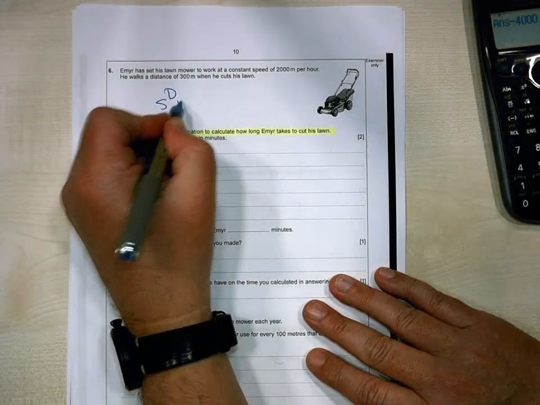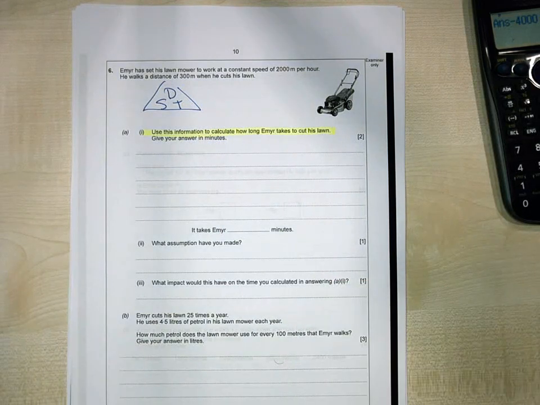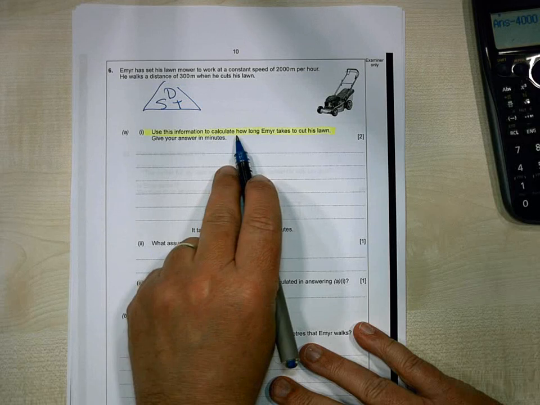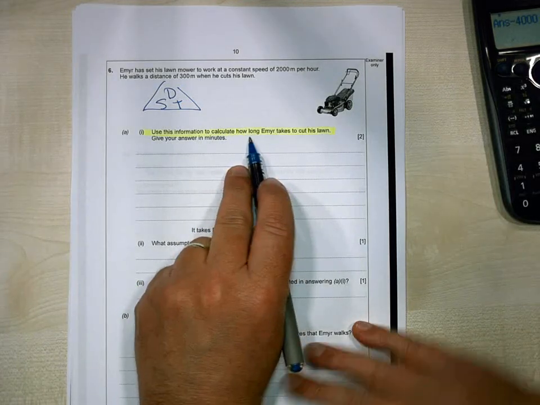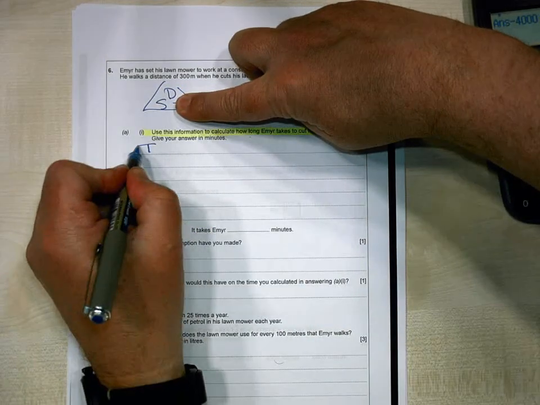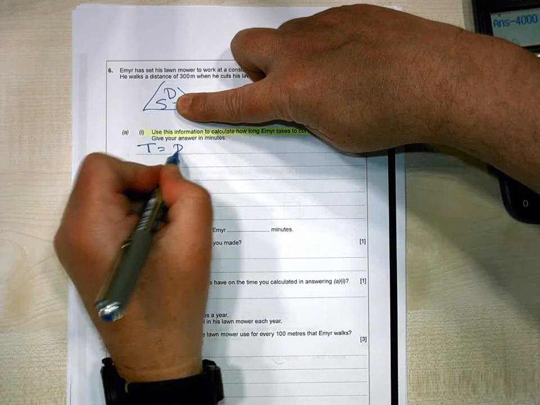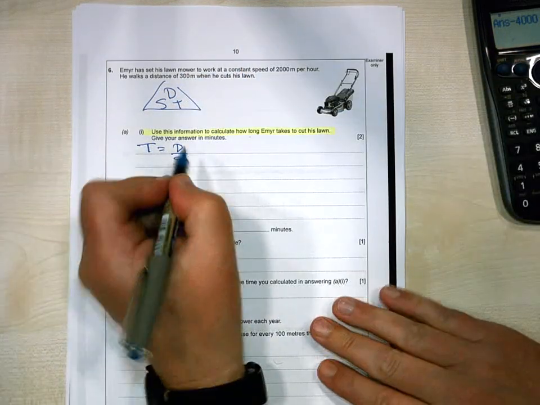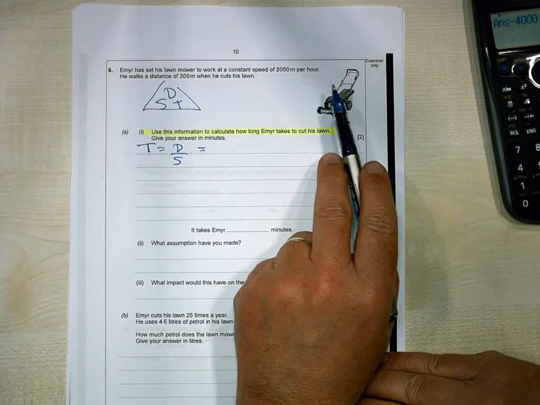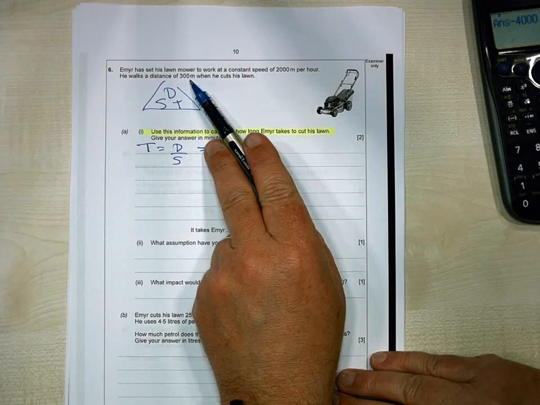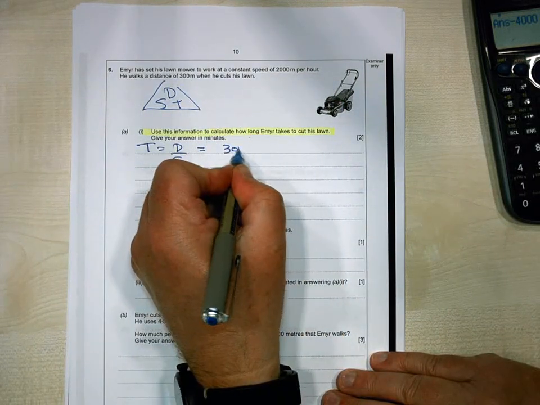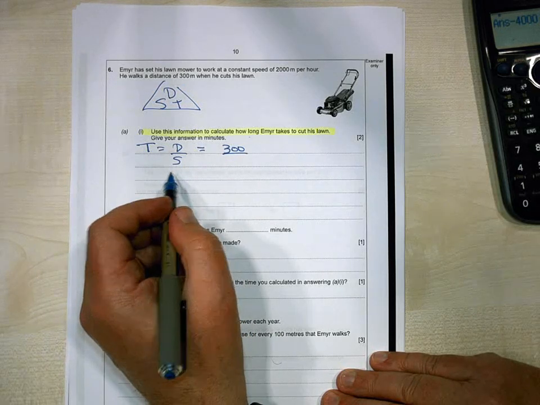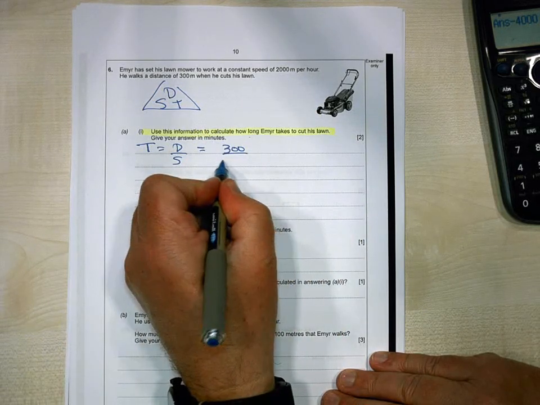So, going back. That's the relationship between speed, distance, and time. And I want to find how long. How long is time? So time is distance over speed. The distance that he's walking is 300 meters, and the speed is 2,000.